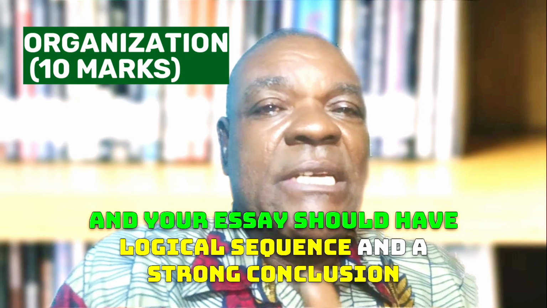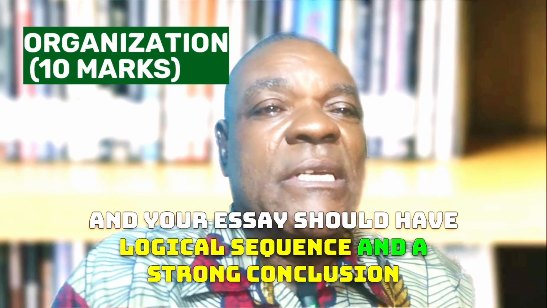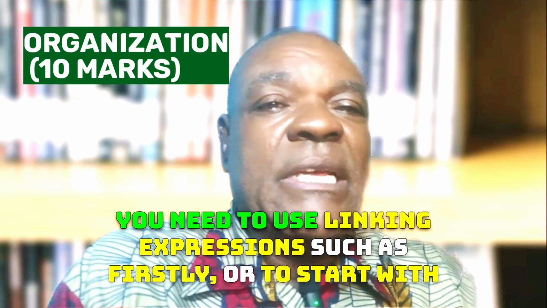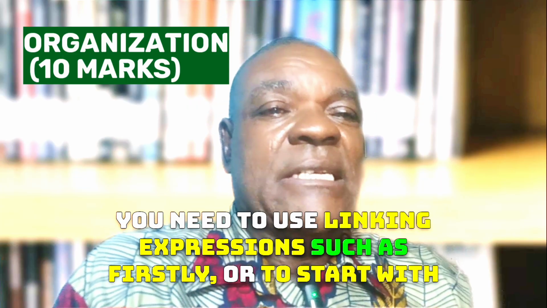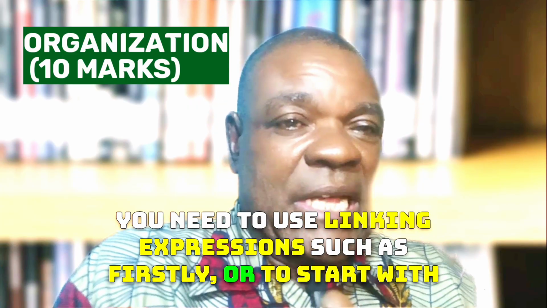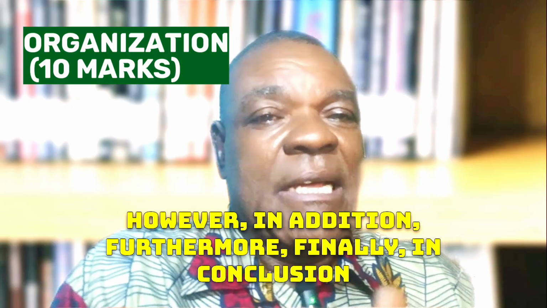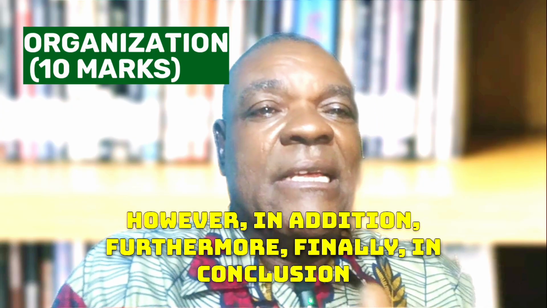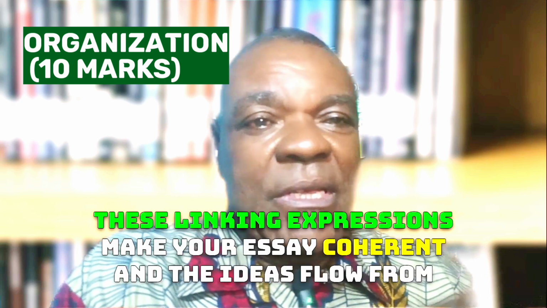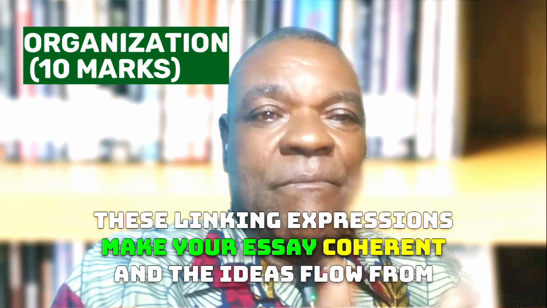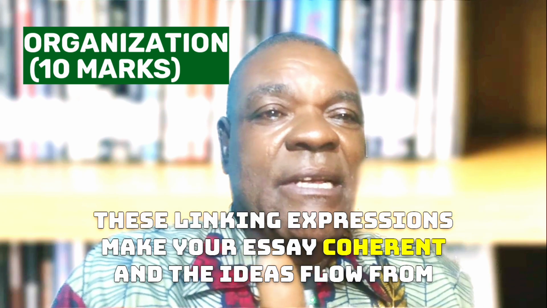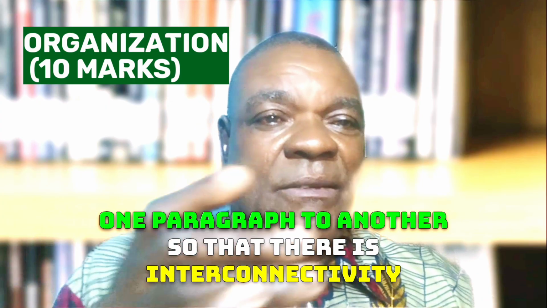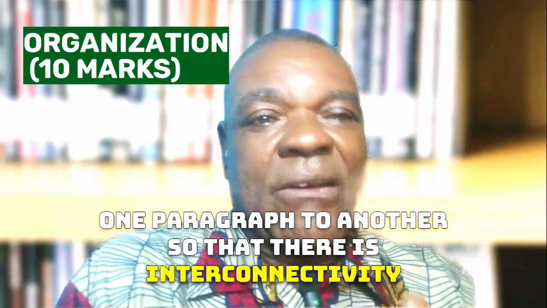And your essay should have logical sequence and a strong conclusion. You need to use linking expressions such as firstly or to start with, however, in addition, furthermore, finally, in conclusion. These linking expressions make your essay coherent and the ideas flow from one paragraph to another so that there is interconnectivity.